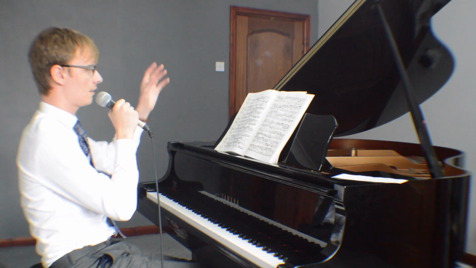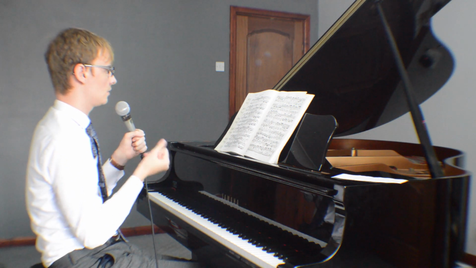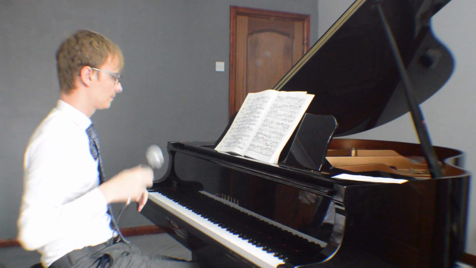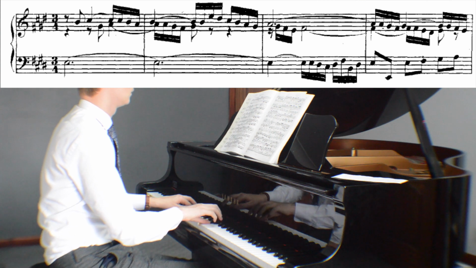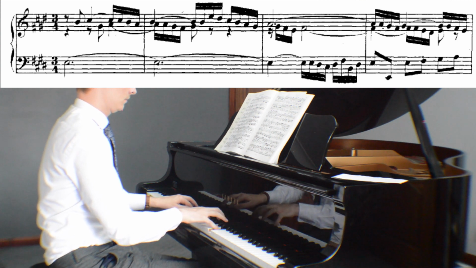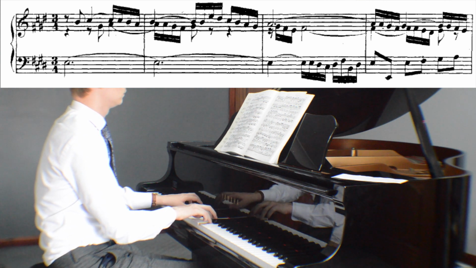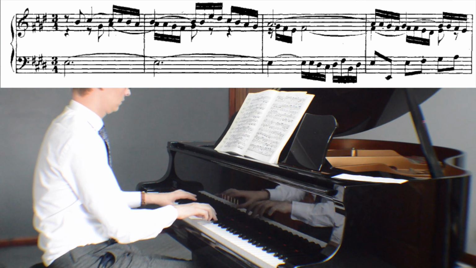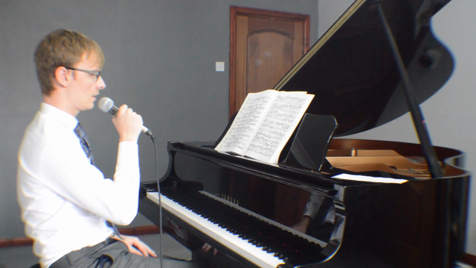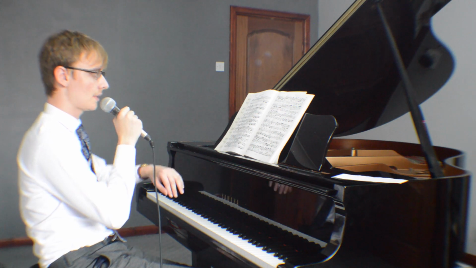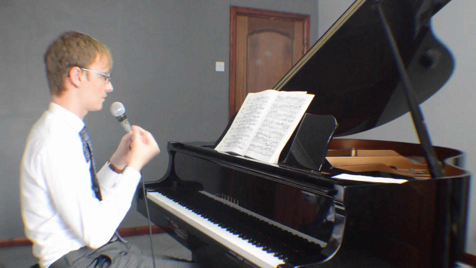So that's inserting the rest after the first semiquaver. Then the second exercise, of course, is 1 2 rest 1 2 rest 1 2 rest 1 2 rest. Then the third exercise, inserting the rest after the third semiquaver. So we're going to go 1 2 3 rest 4 1 2 3 rest 4 1 2 3 rest 4.